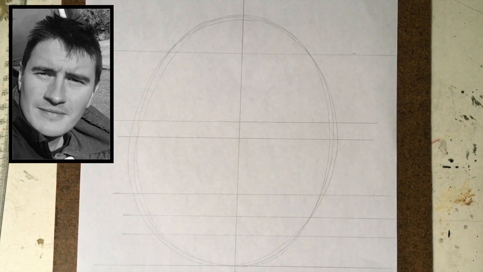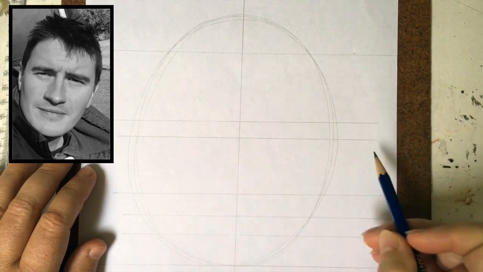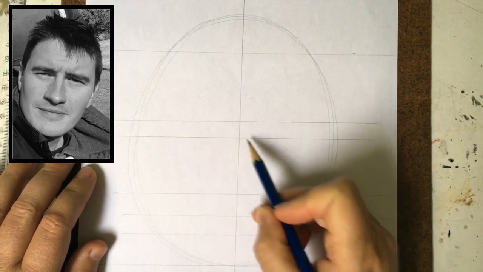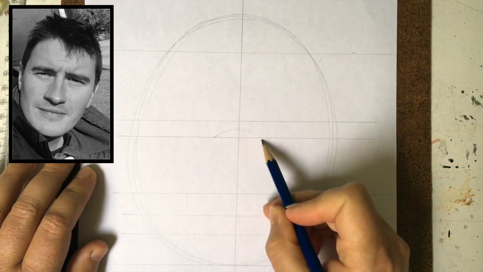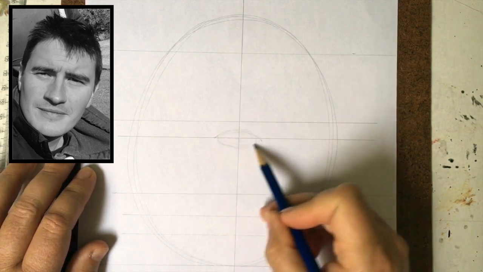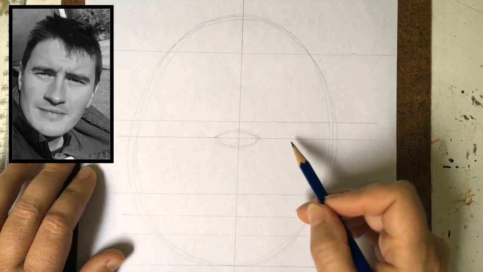Now what I want to do is start actually drawing. So here's the eye line. So his eyes are on this line, and I want to make sure that they're the same distance apart as if there was a third eye in the middle there.